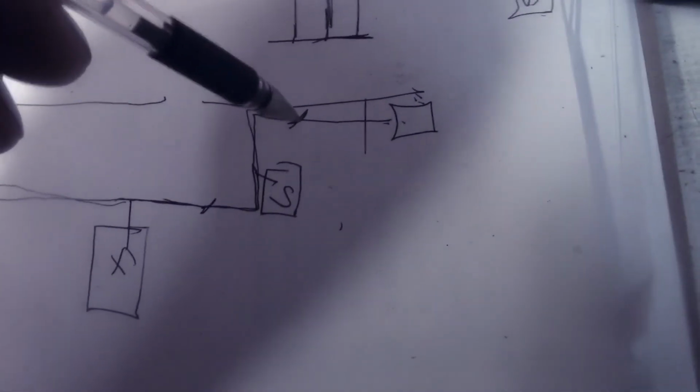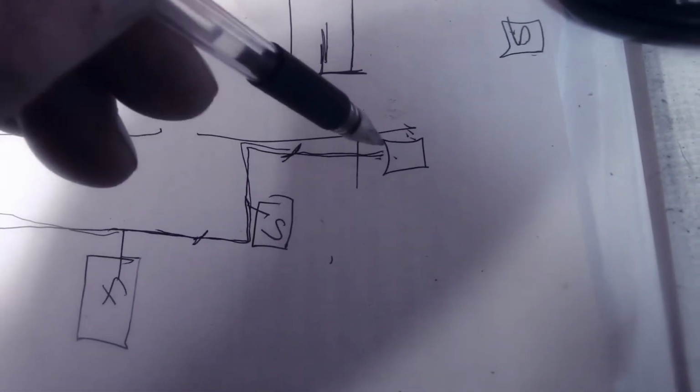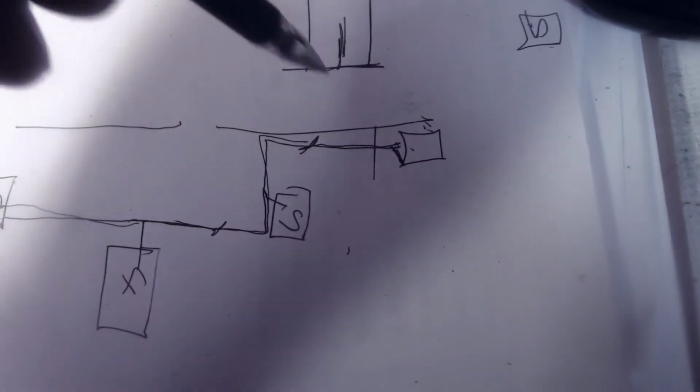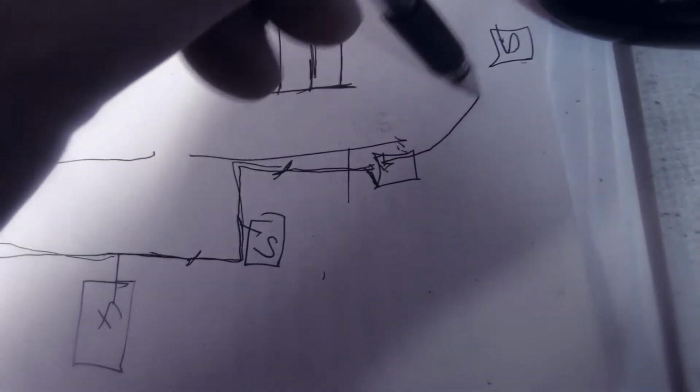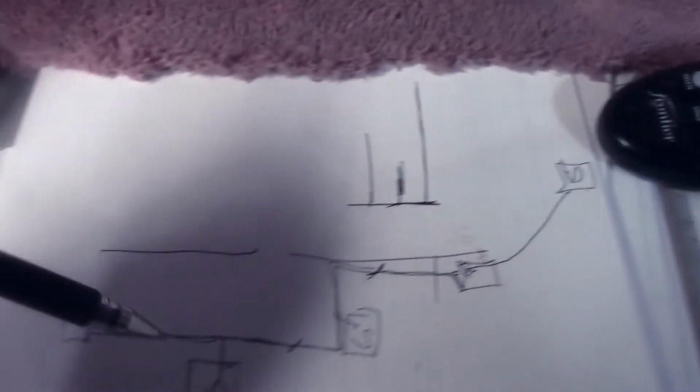Meanwhile, this comes out to the laundry room, ties into this. There's a shut-off here, and it continues out to the shop. So to make it simple, this line is basically feeding all the way with offsprings.